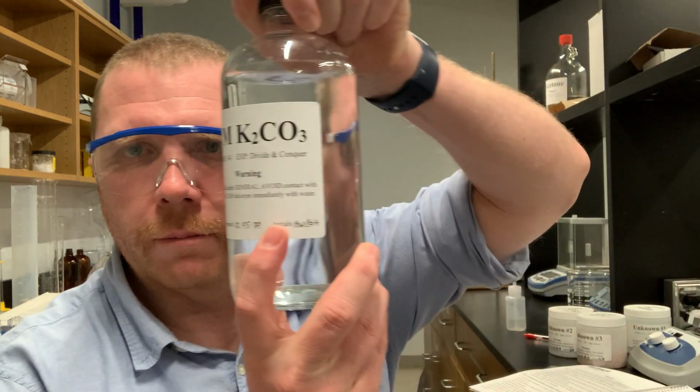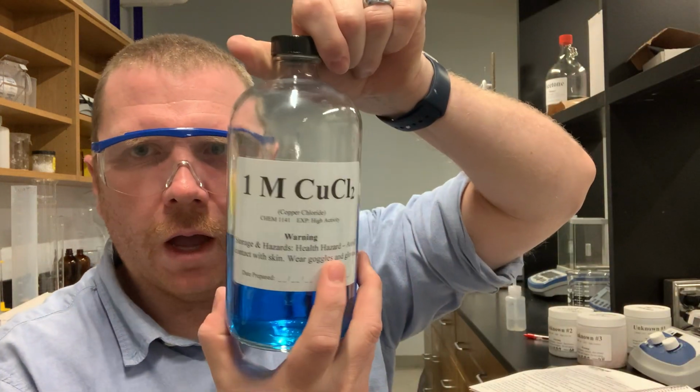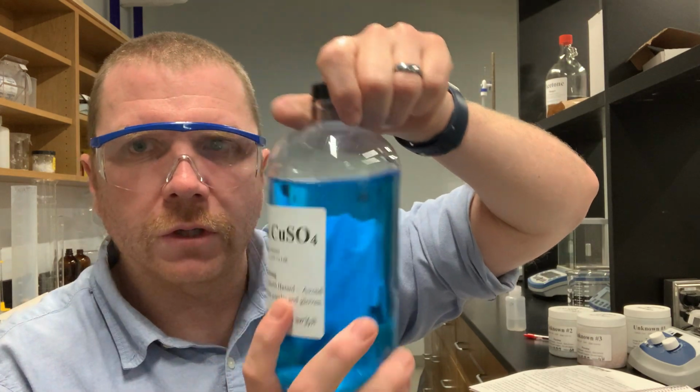Those non-strong bases are potassium carbonate, nickel sulfate, copper chloride, copper sulfate. What we are doing is mixing each one of these different solutions with sodium hydroxide and potassium hydroxide respectively. Now I'm going to show you all that in just a moment.